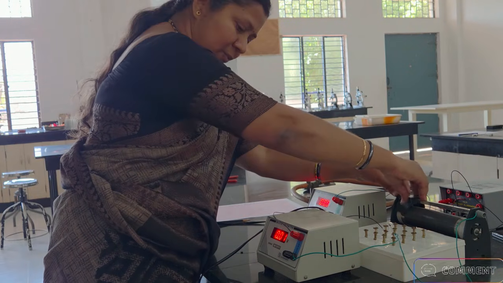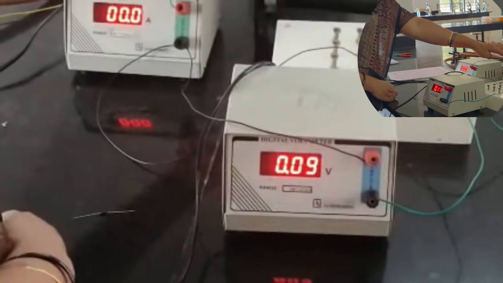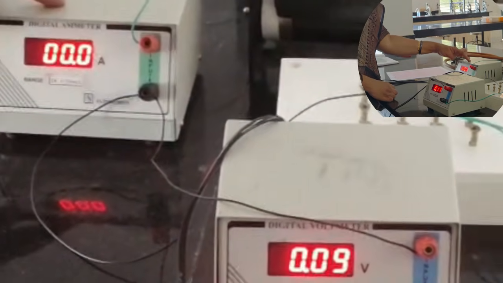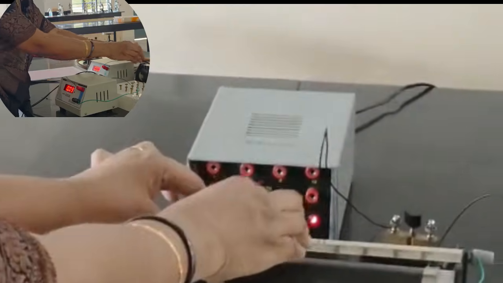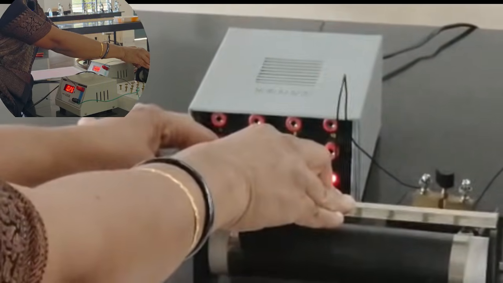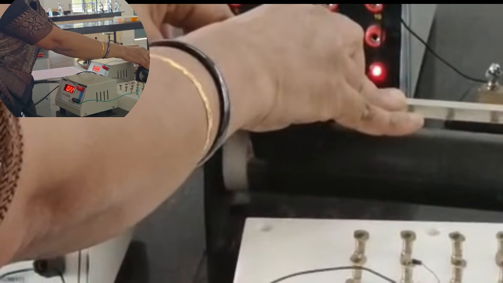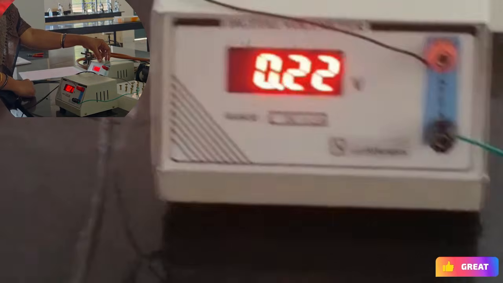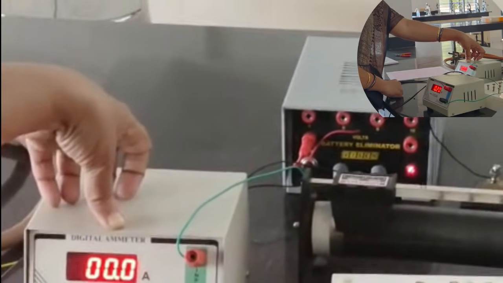Now let us vary the voltage from 0.1 volt. Now we will adjust the voltage to 0.1 volt. You can make out the current is 0. Then we will increase the voltage from 0.1 to 0.2. It is fluctuating, the power supply will be varying. Don't panic while performing. See, you can make out at 0.2 and some other readings also, the current is 0. That means no conduction is happening through the diode.